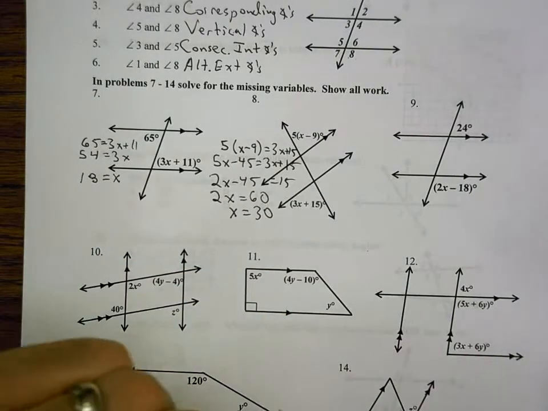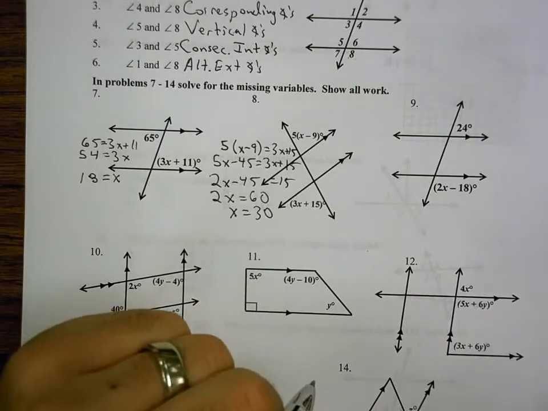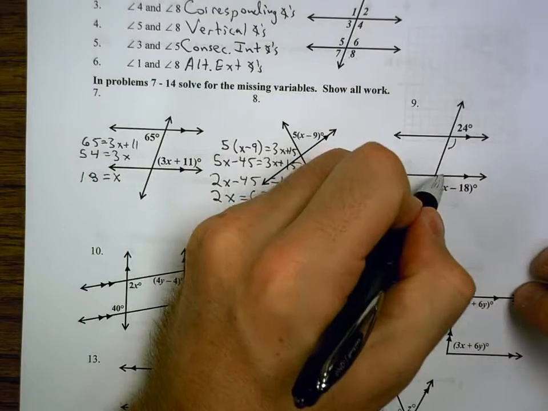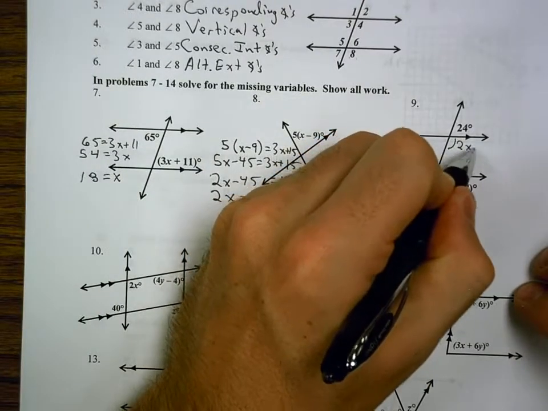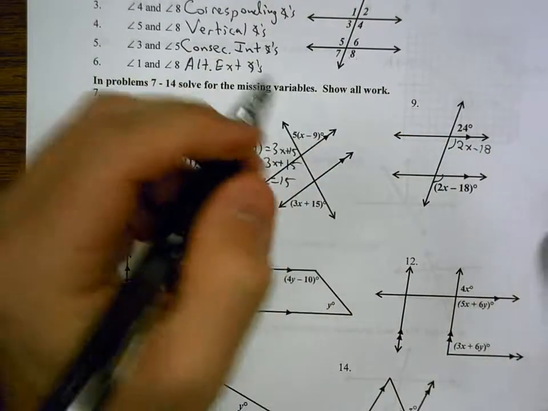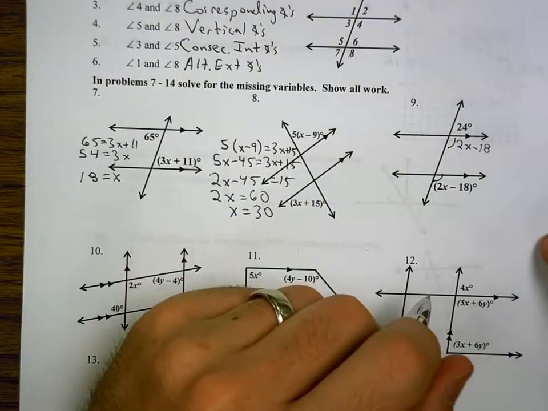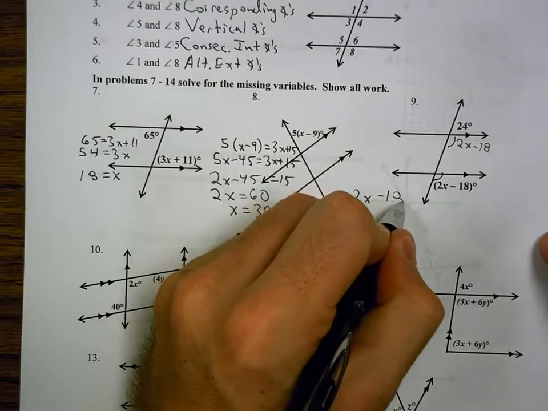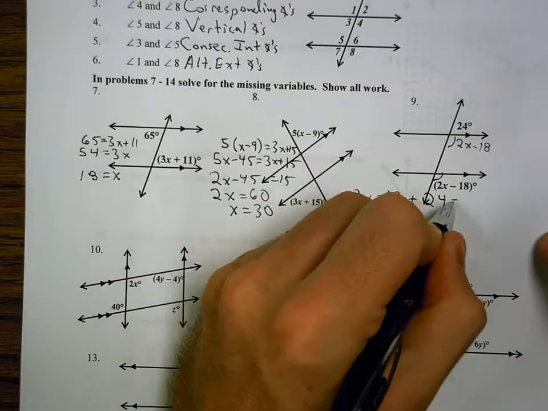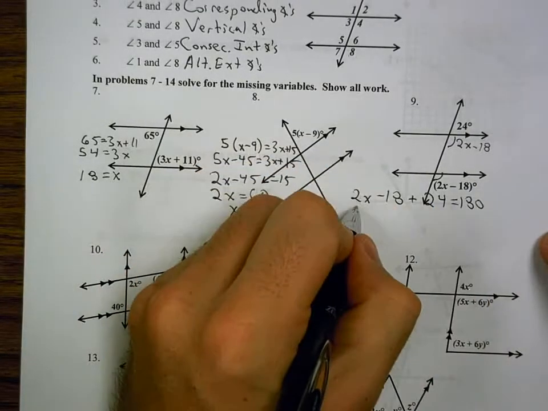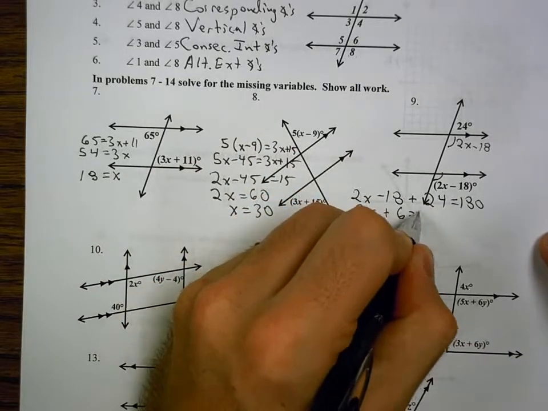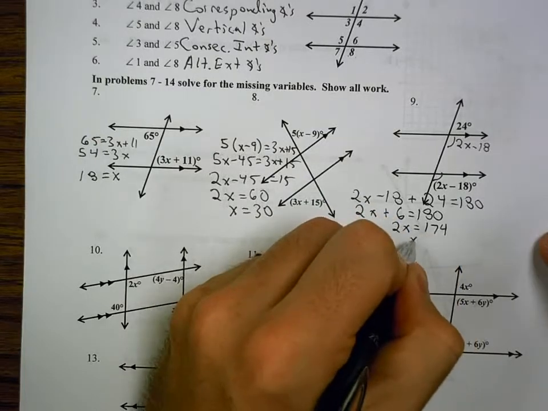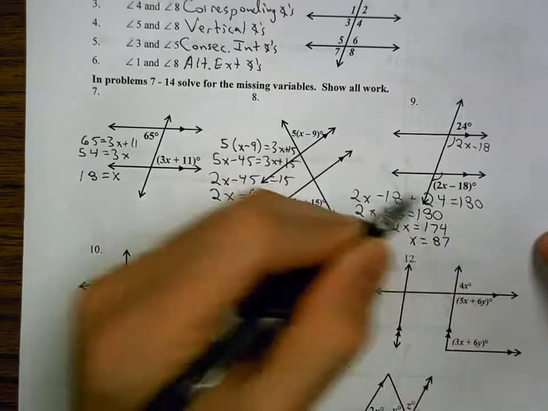On number 9, I look at these angles, and these are actually none of the certain angle pairs that I have. But if I looked at the corresponding angles here, I can make this 2x minus 18. With that being the case, it makes them a linear pair, so they are supplementary. 2x minus 18 plus 24 equals 180. 2x plus 6 equals 180. 2x equals 174, so x is 87.